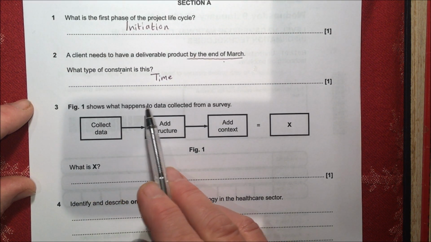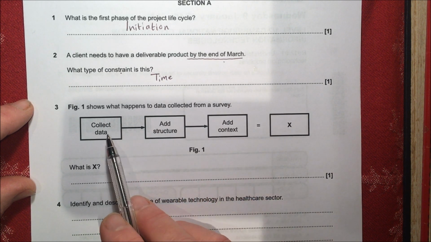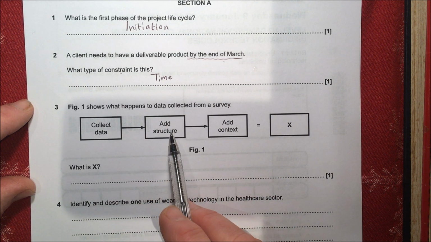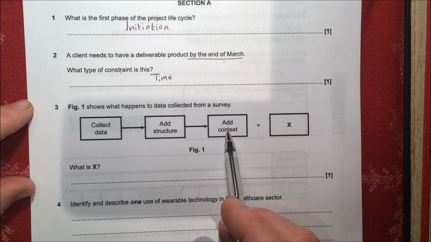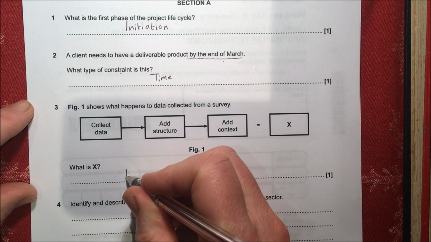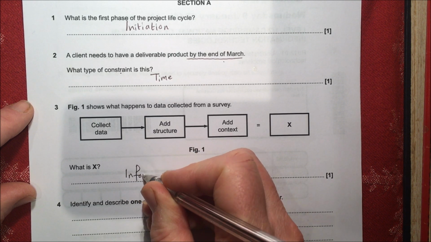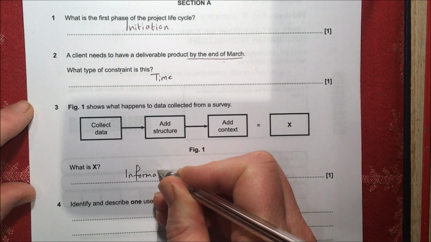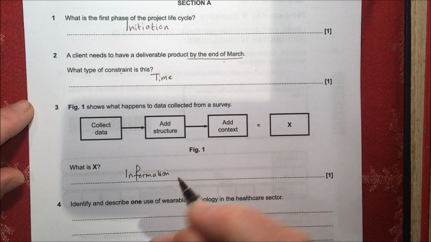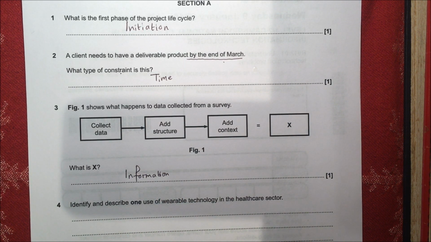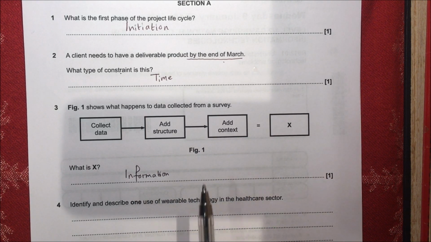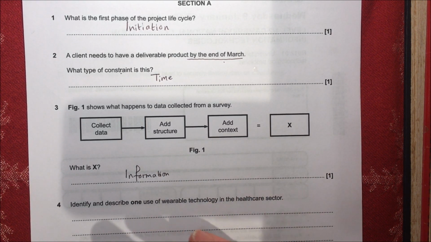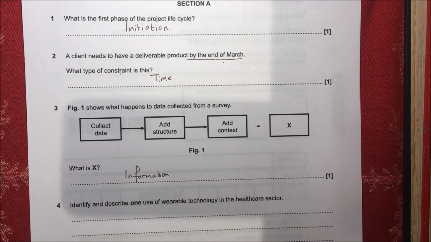Figure 1 shows what happens to data collected from a survey. We have data, it has structure and context. Data with structure and context becomes information. Data are the raw facts. We'll find that out a bit later on as one of the other answers in the paper. When we add structure to it, in other words, we put it into a certain form, we add context, we put it into a situation, then it becomes information.